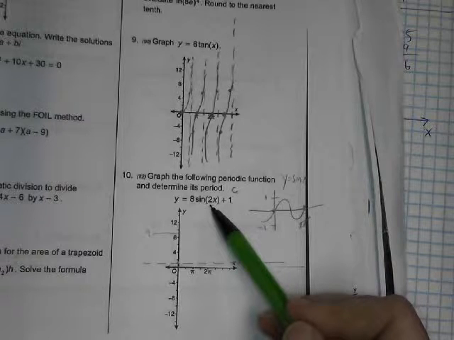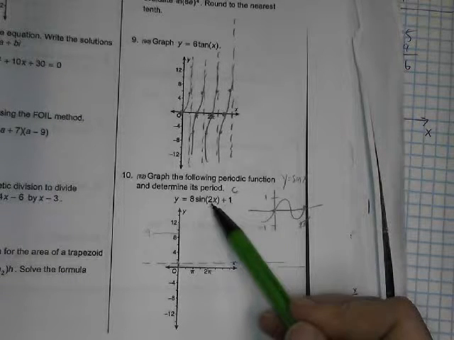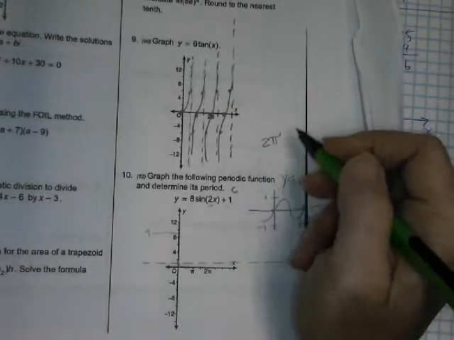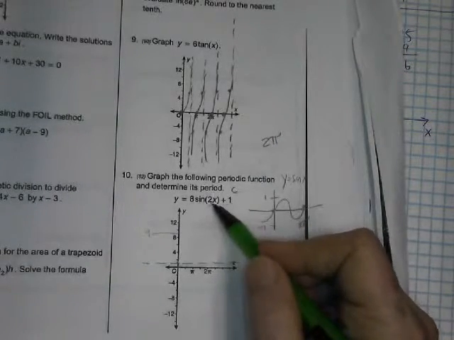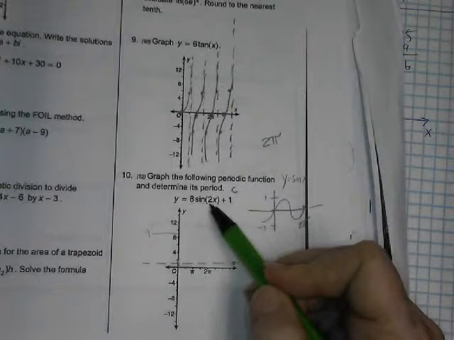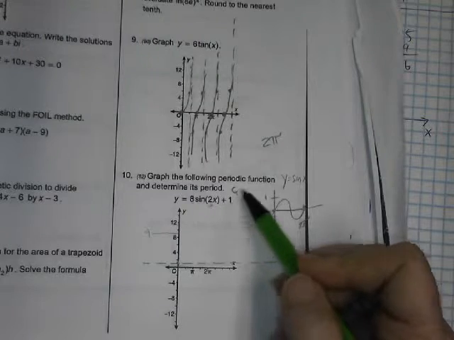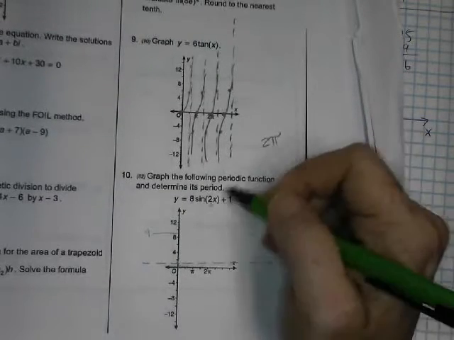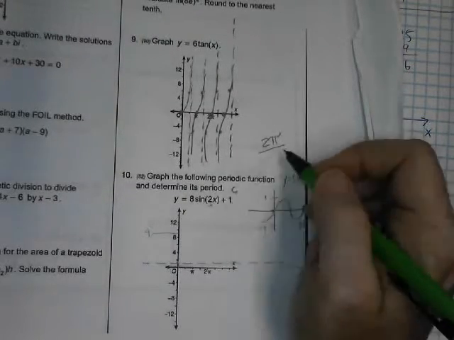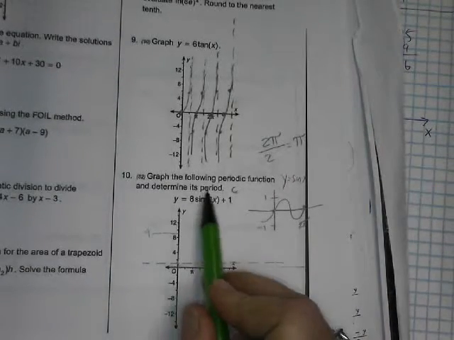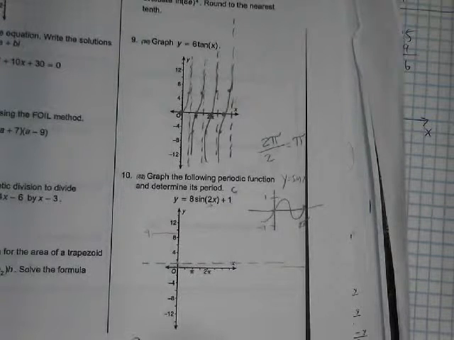Well, the 2 gives me the period. The regular period of the parent function is 2 pi, and then you divide by this number. They call this number b. They call it a sine bx plus, maybe they call it c. So I'm going to go 2 pi divided by this number, 2. So my period is actually going to be pi, and they asked me what the period was, so down here on the bottom I'm going to write period equals pi.